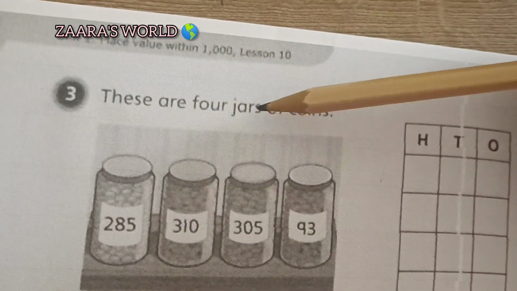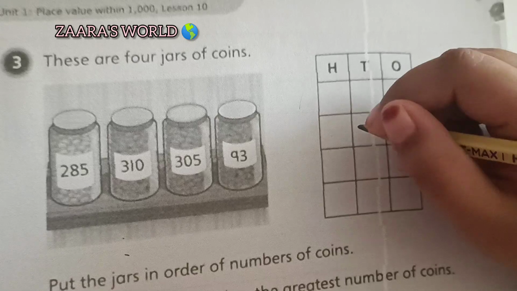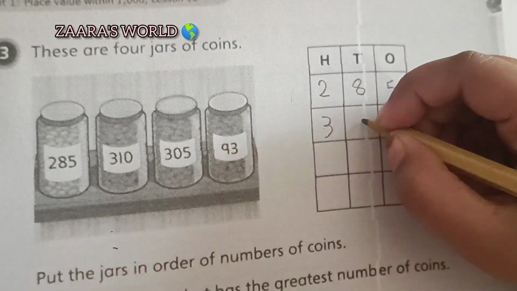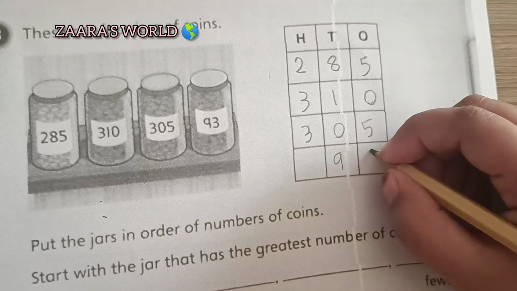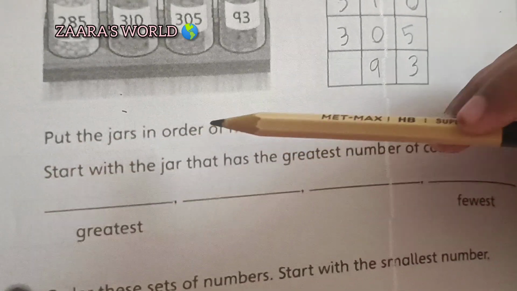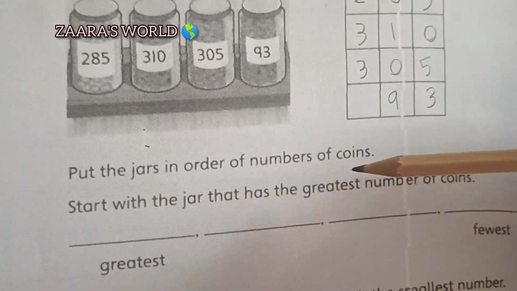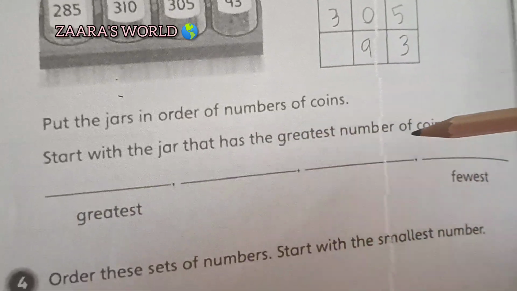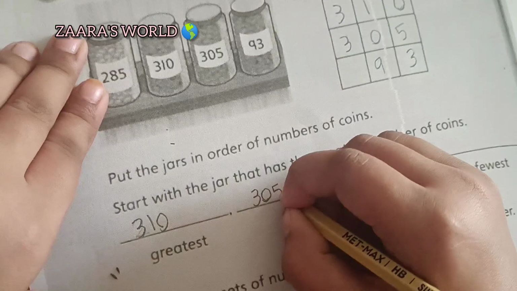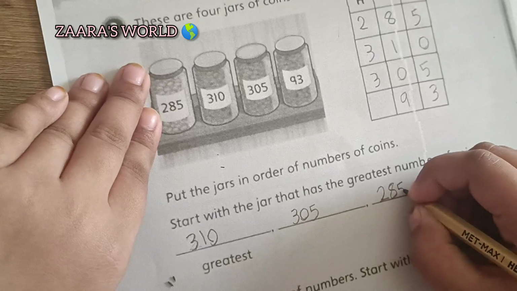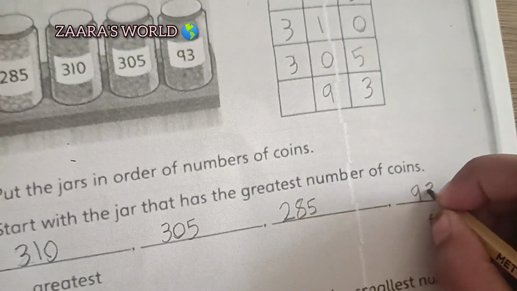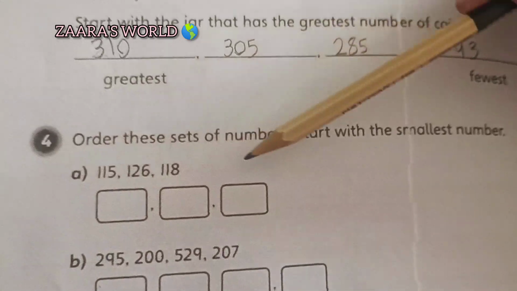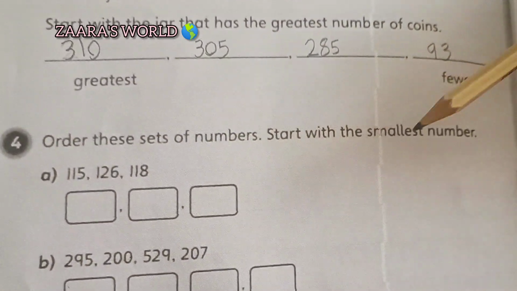These are 4 jars of coins. Let's fill the blanks. Put the jars in order of numbers of coins. Start with the jar that has the greatest number of coins. Number 4. Order these sets of numbers. Start with the smallest number.